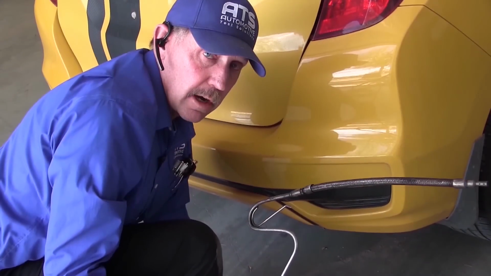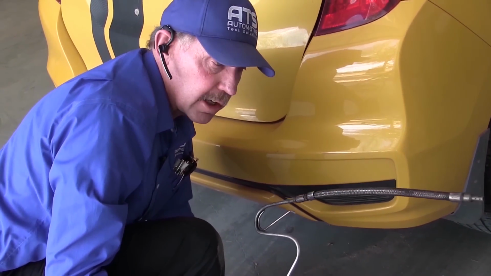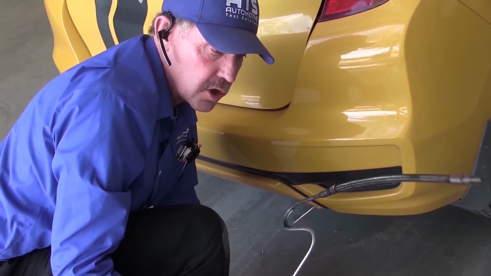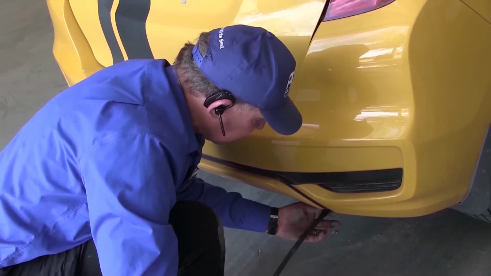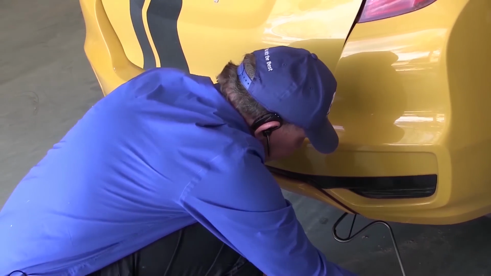The first test I want to run to verify that the fuel is under control and we actually need that kind of trim is to use a gas analyzer. So we're going to take the gas analyzer and put it in the pipe.